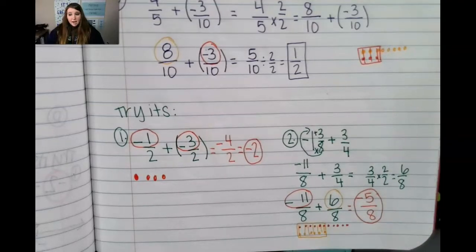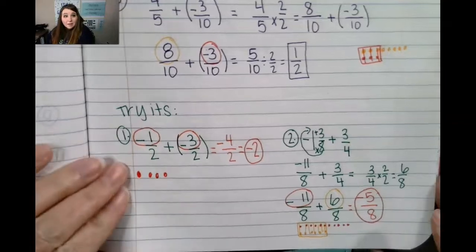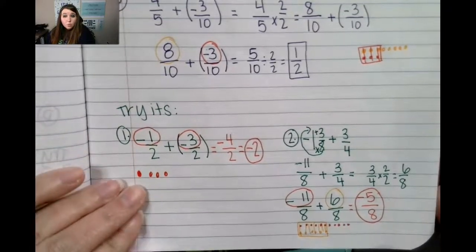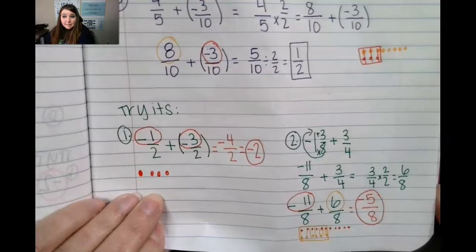All right, now, how did you do on those? Because we're going to turn the page now, and we are going to look at adding integers when they have a decimal. Okay, so when they have a decimal. All right, so let's go ahead and look at adding integers when they have a decimal. All right, example 2, because again, we're still adding rational numbers.